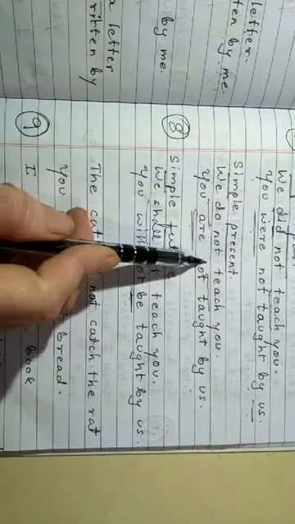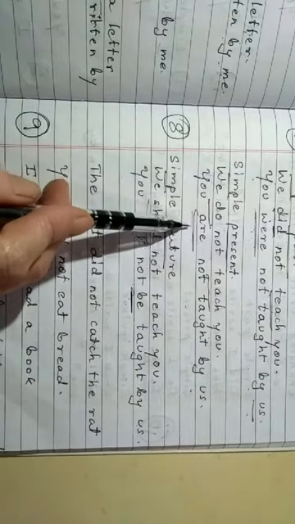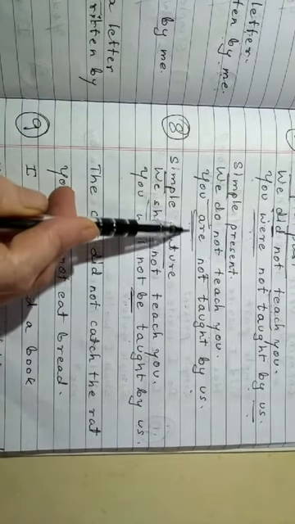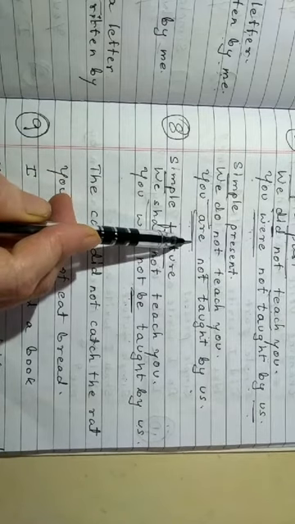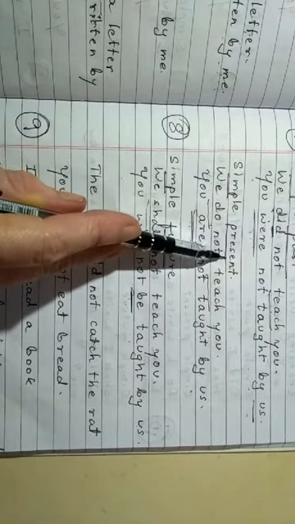Okay. So we do not teach you. Here it will be changed in this manner to passive voice: You are... See here, I am using "are." You can see "are" here. I am using "are" here because this sentence is in simple present tense.